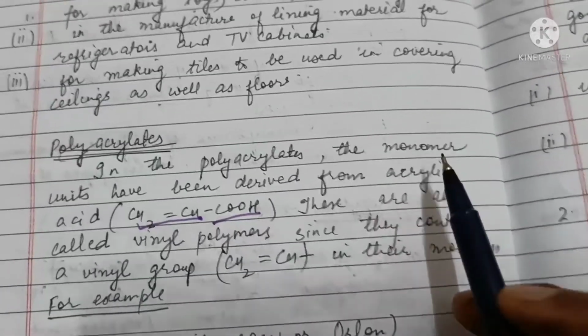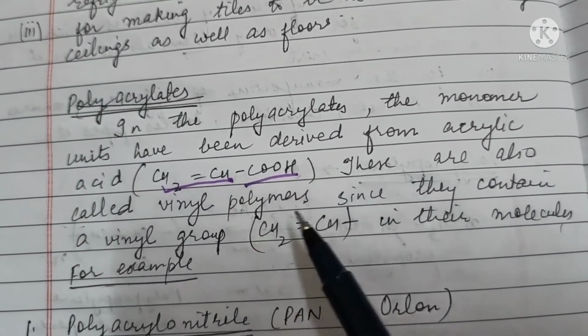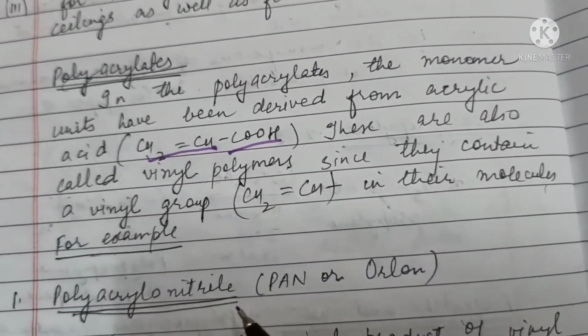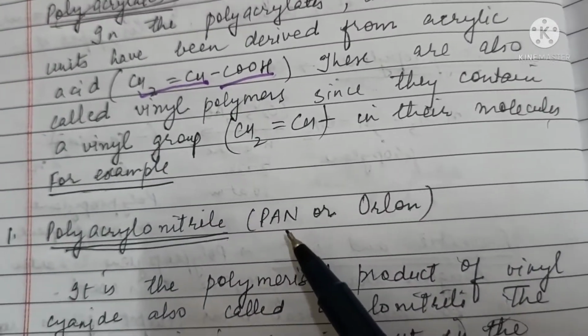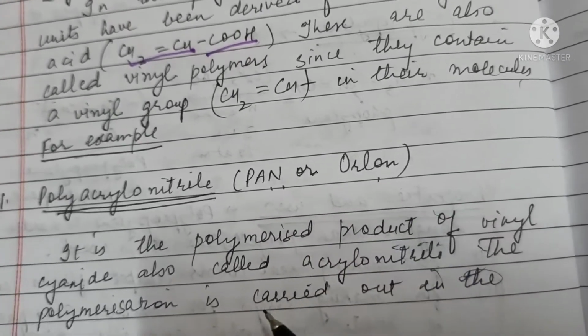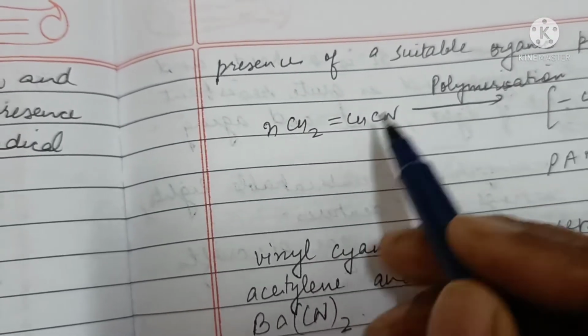In the polyacrylates, the monomer units have been derived from acrylic acid. These are also called vinyl polymers because they contain a vinyl group in their monomers. For example, polyacrylonitrile. It's also called PAN, polyacrylonitrile, or Orlon. So in this, we have this molecule which is repeated again and again.